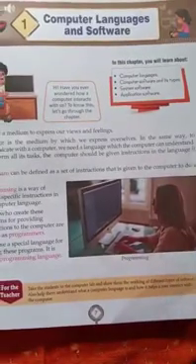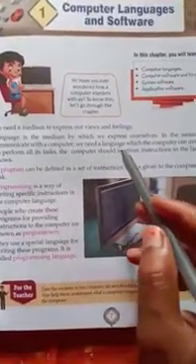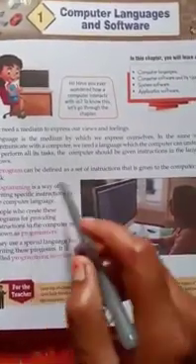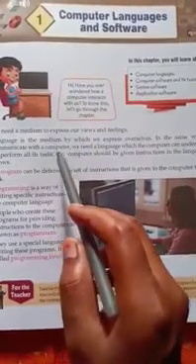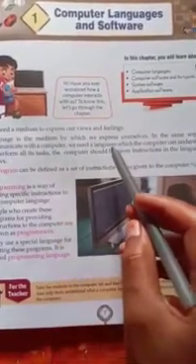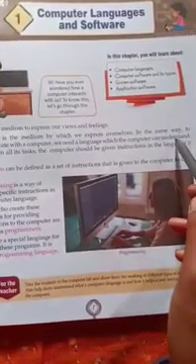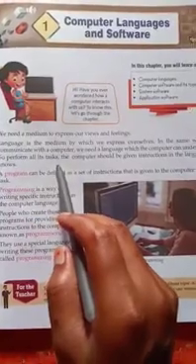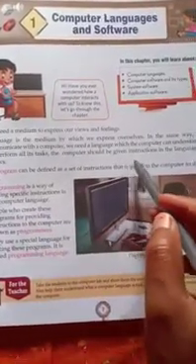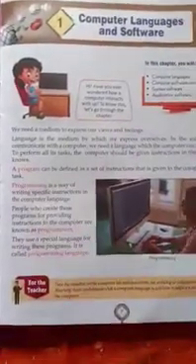In the same way, to communicate with a computer, we need a language. To communicate with a computer, we need a language which the computer can understand. To perform all its tasks, the computer should be given instruction in the language it knows.